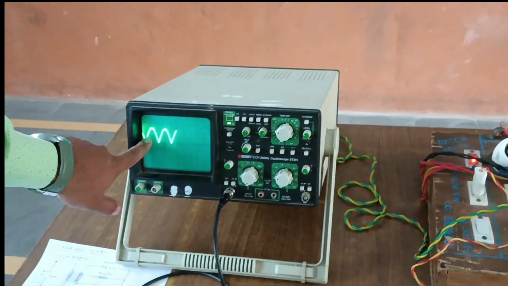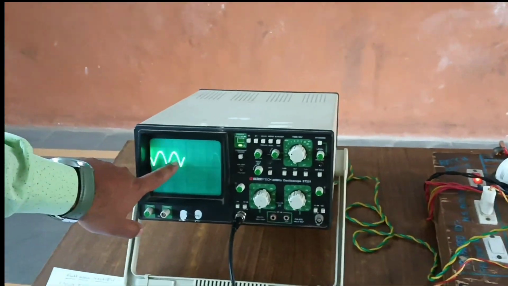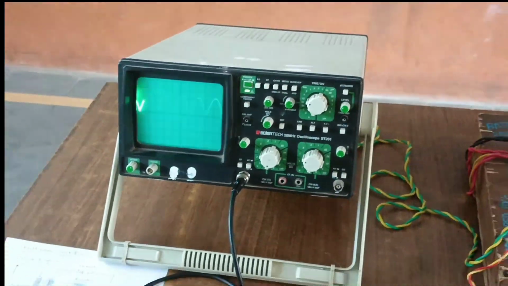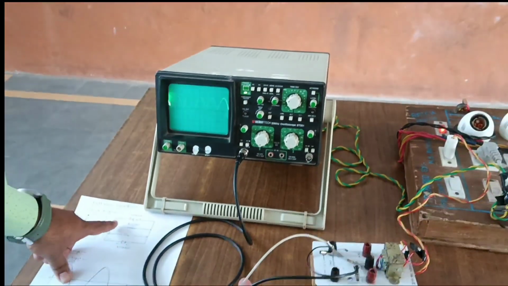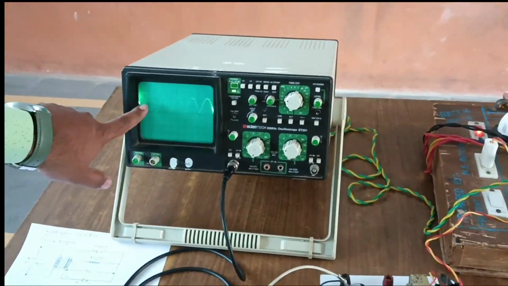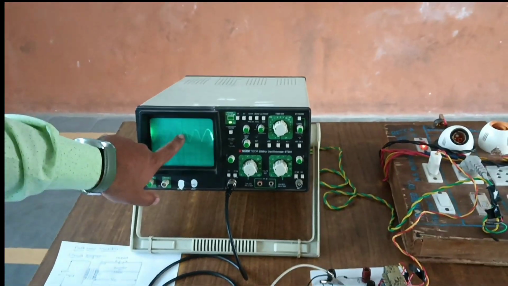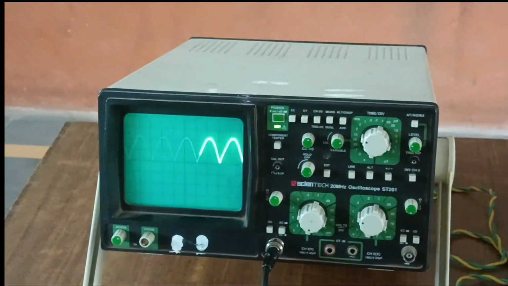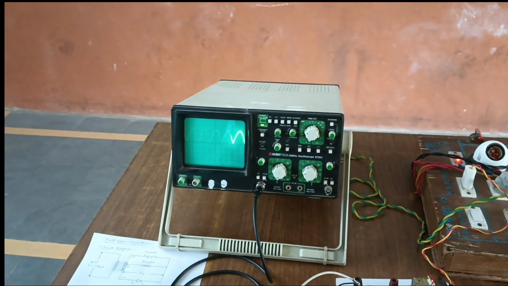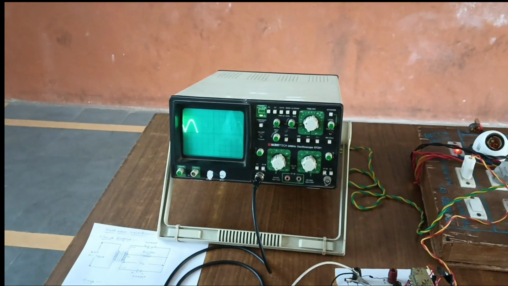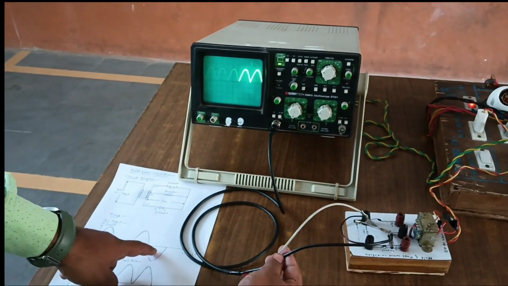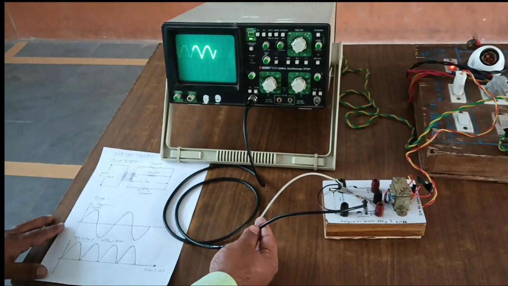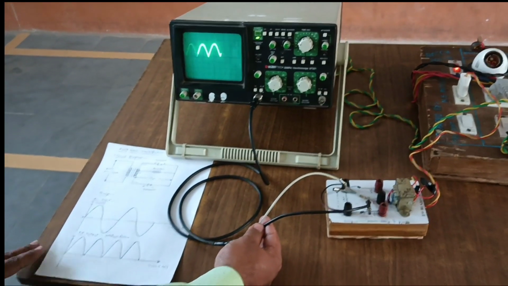In this you can see the positive cycle and the negative cycle. Both the cycles are high. In a full wave rectifier we connect two diodes, for that reason you can see all the waveforms come in the same direction, positive and negative. Like here you can see this is the positive and the negative is also the same, positive, positive, negative, again negative is the same, meaning the same waveform in the output we can see in this full wave rectifier circuit.